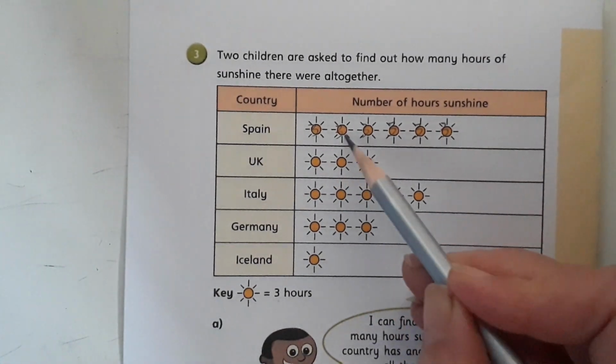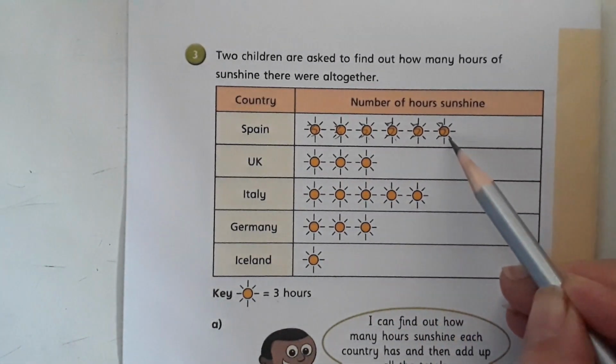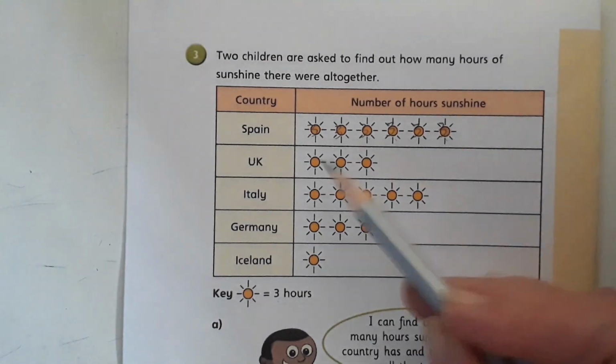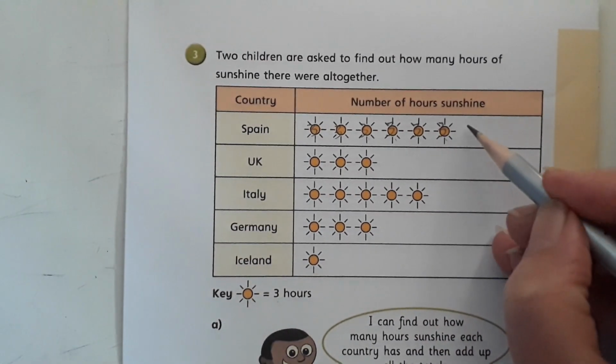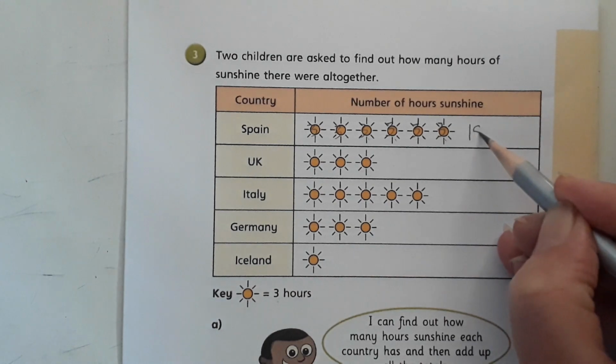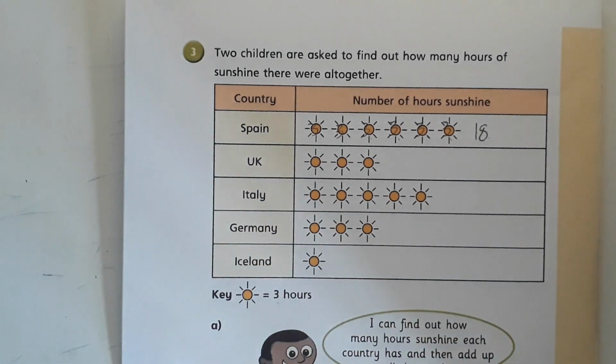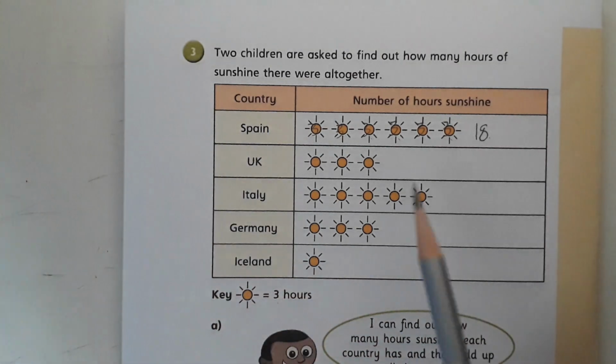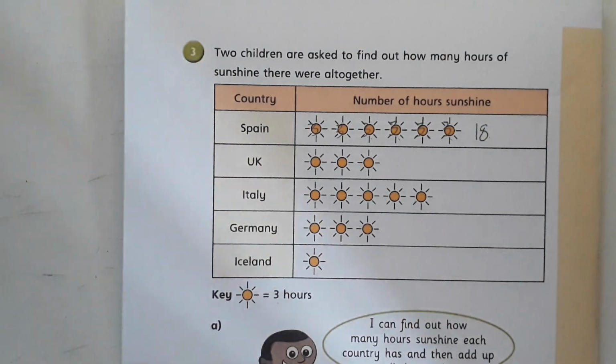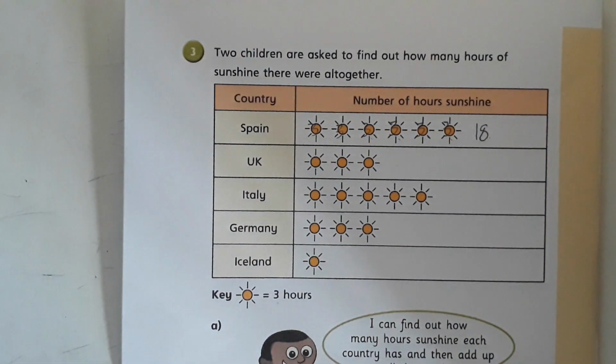So you've got 1, 2, 3, 4, 5, 6. 6 lots of 3. So that is a representation of 18 hours of sunshine. So be systematic. Write the value at the end to help you so you don't need to keep counting it up.